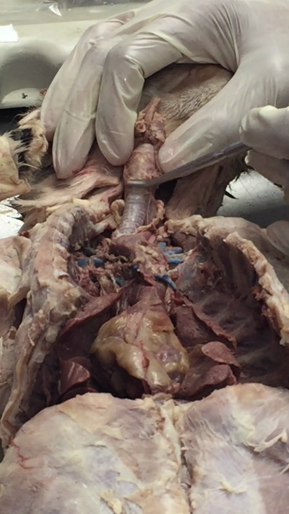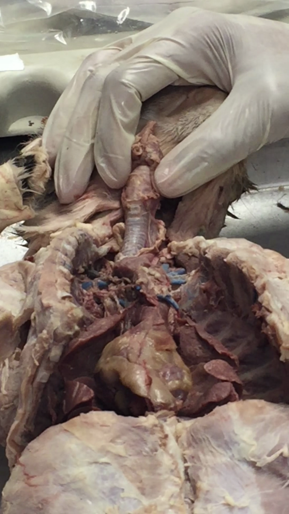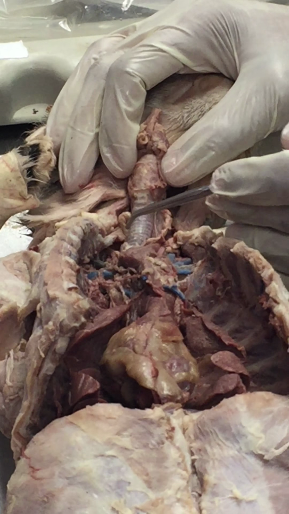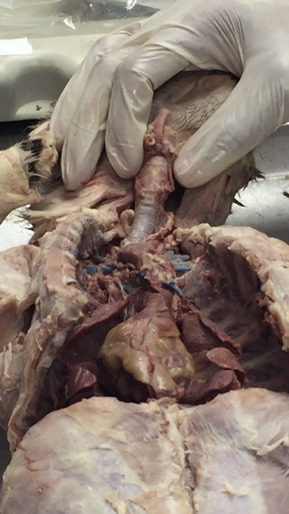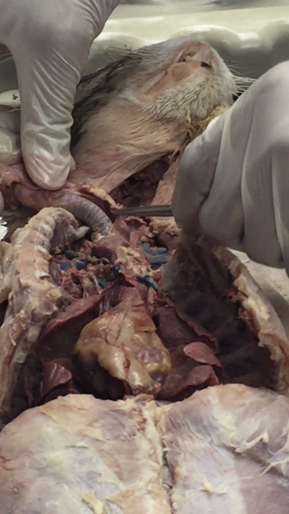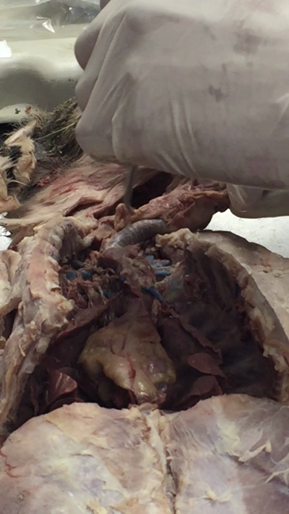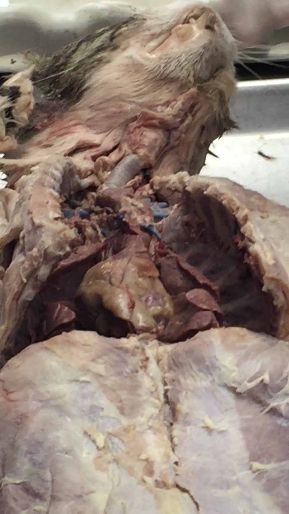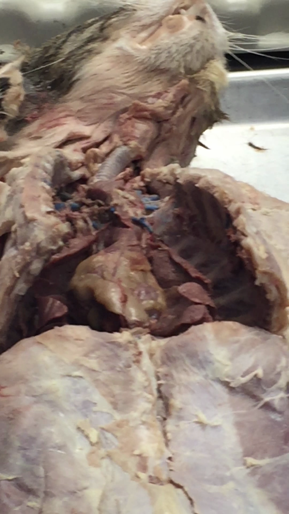Your trachea is composed of cartilage C-shaped rings. That's these right here. They're C-shaped because of your esophagus, which sits behind your trachea, and it's loose and stays closed unless you're trying to eat.